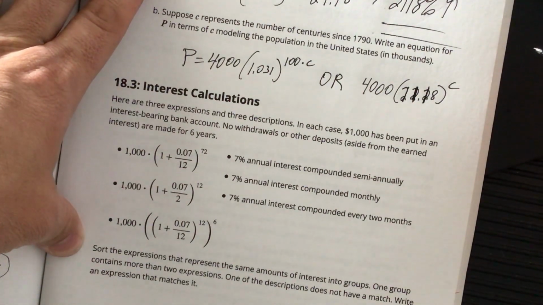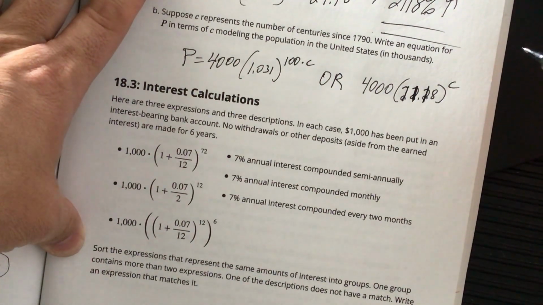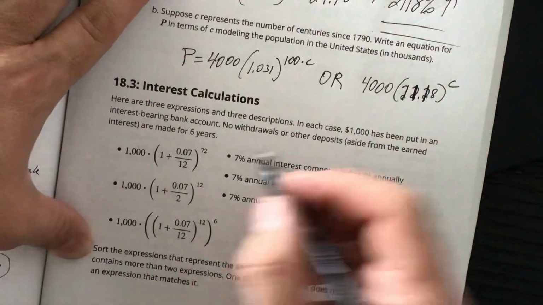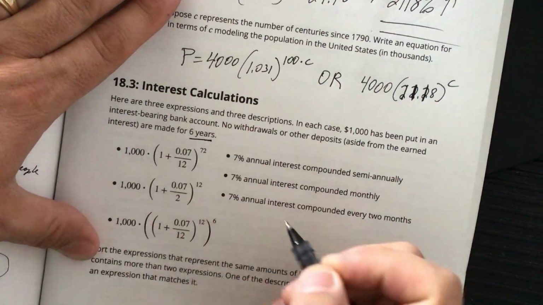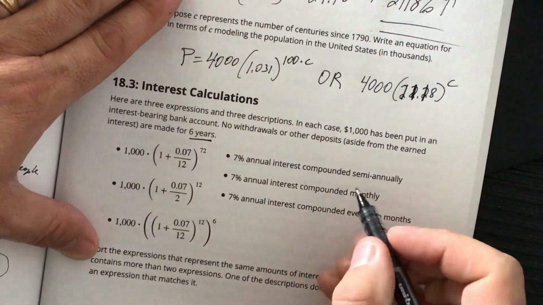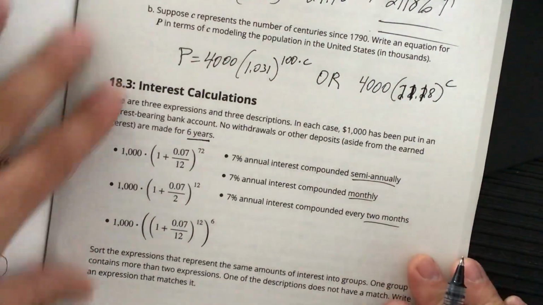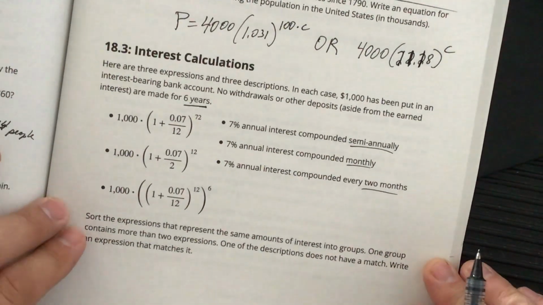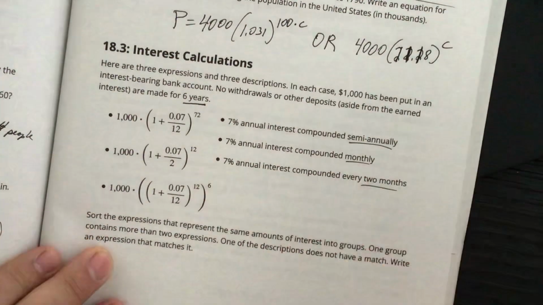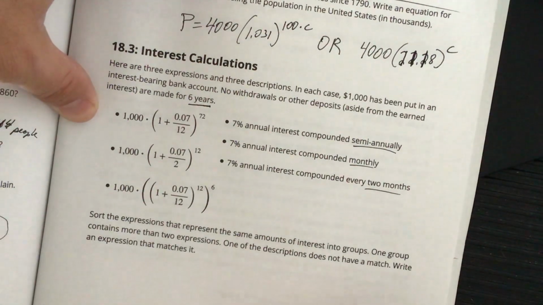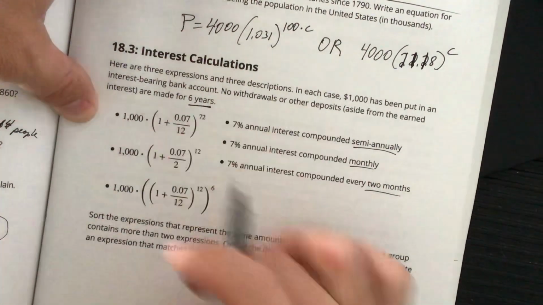Question 3, just matching here. So it's 6 years. And then you're doing semi-annually, monthly, every 2 months. One of these does not have a match. One of these on the right. And we'll have to write an equation for it. Started with $1,000, that's fine. Looks like you're adding here.